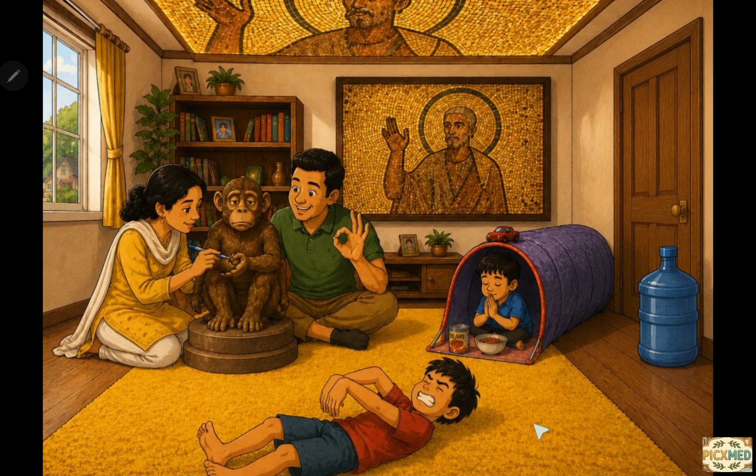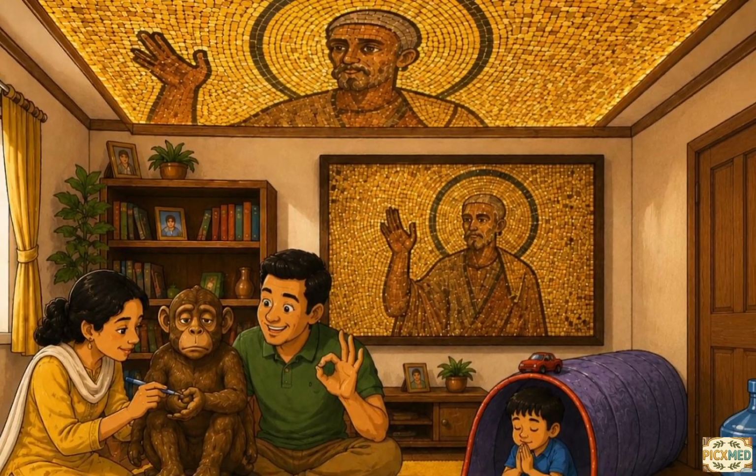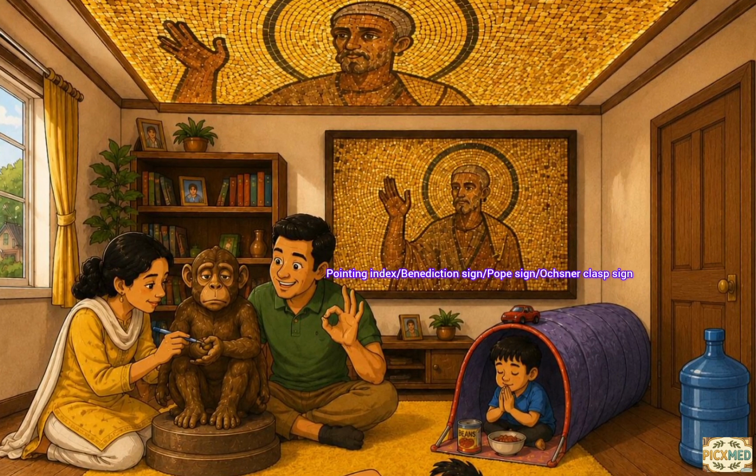The first major clue is the giant religious painting covering the ceiling and the wall. This reminds me of the hand of benediction, also known as the Pope's blessing hand, which is a classic sign of median nerve injury. If you ask the patient to make a fist, the index and the middle fingers fail to flex, producing the characteristic blessing posture.